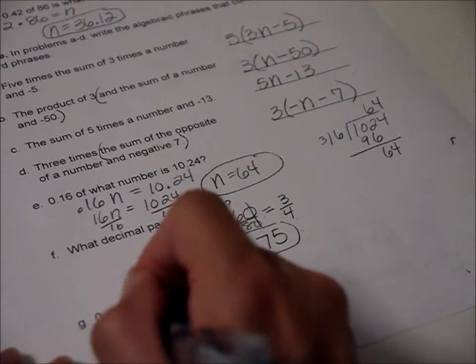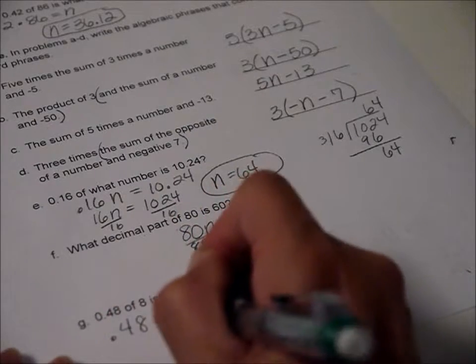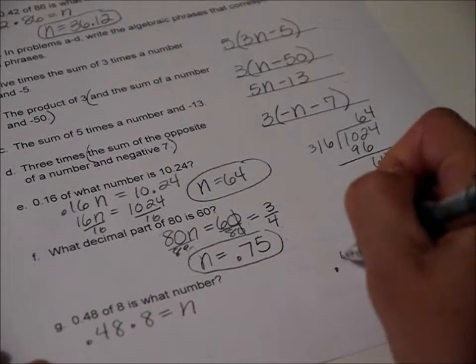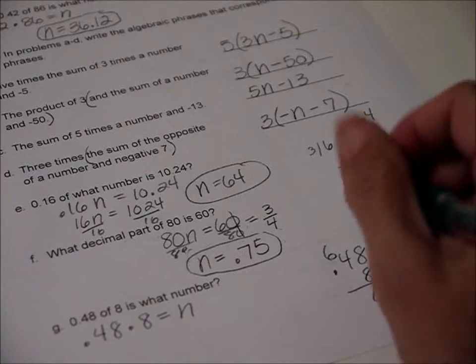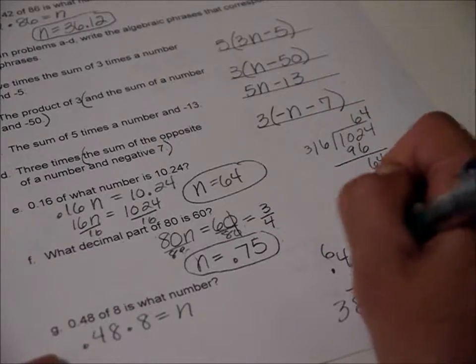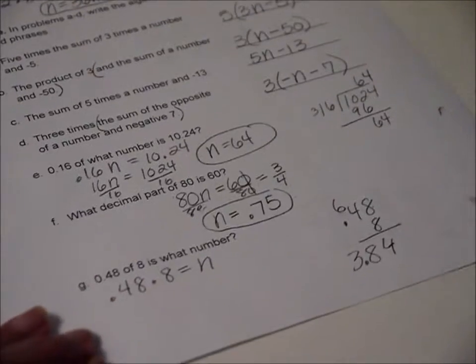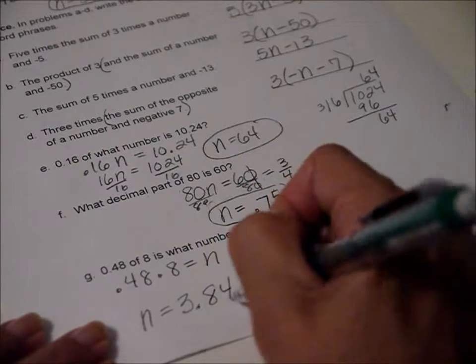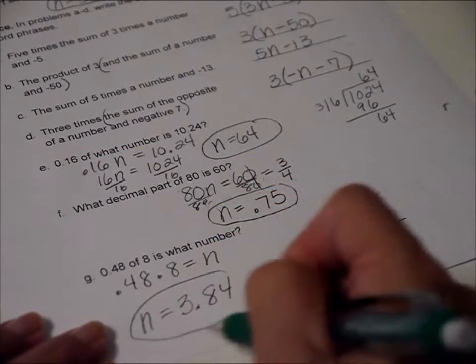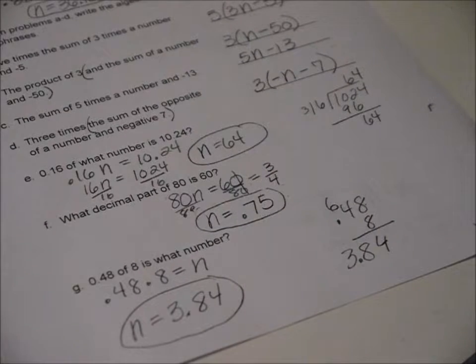All right, 0.48 times 8 equals n. So I go ahead and do that. 1, 2, 1, 2. So we get n equals 3.84. And there we go. And I'm going to end it there. You have just hit lesson 30 out of 120 lessons, which, when you think about it, is 1/4 of the way through the book. Good job.